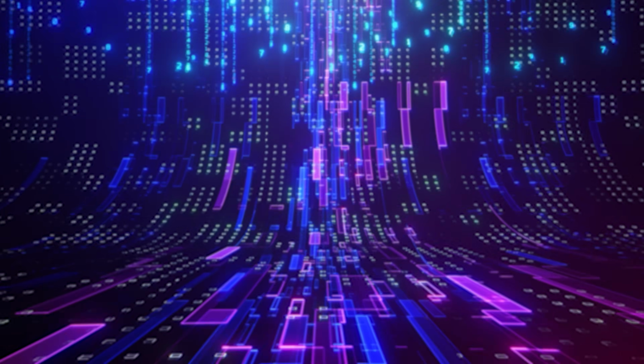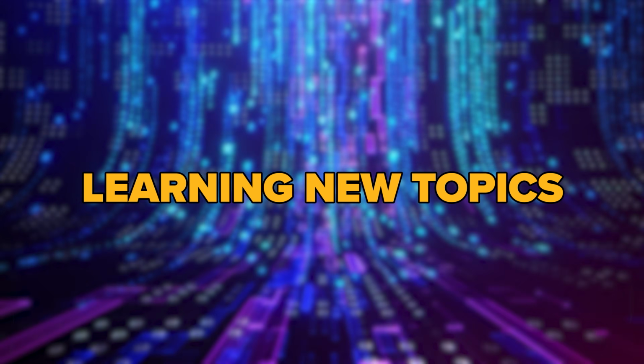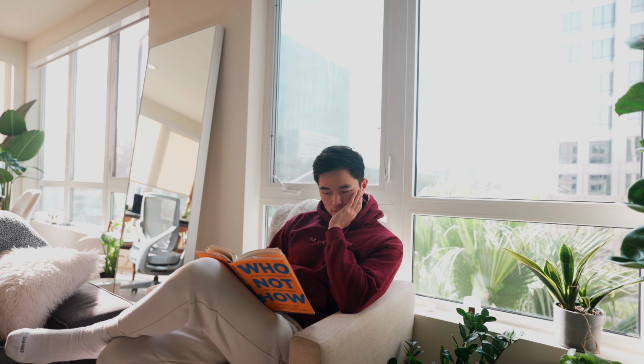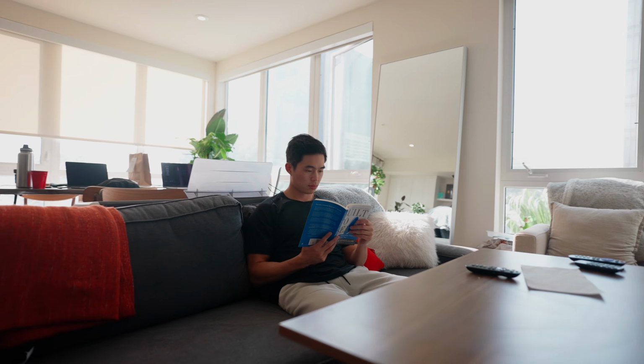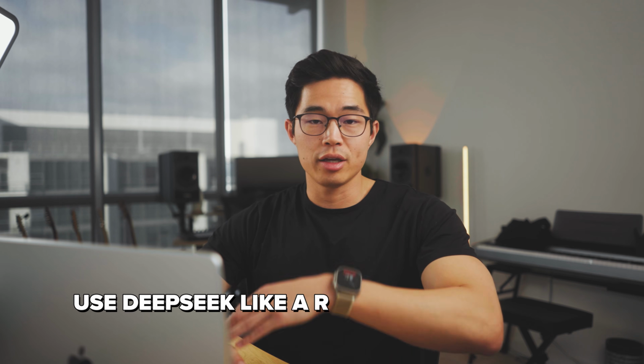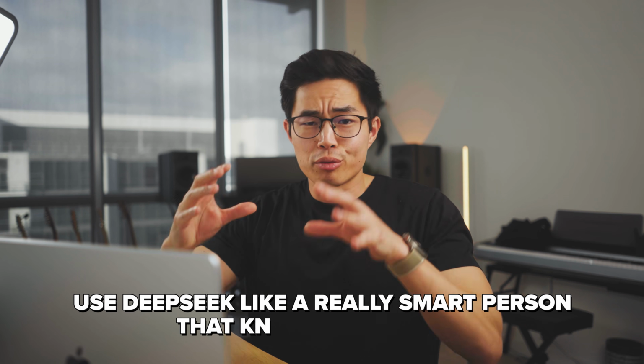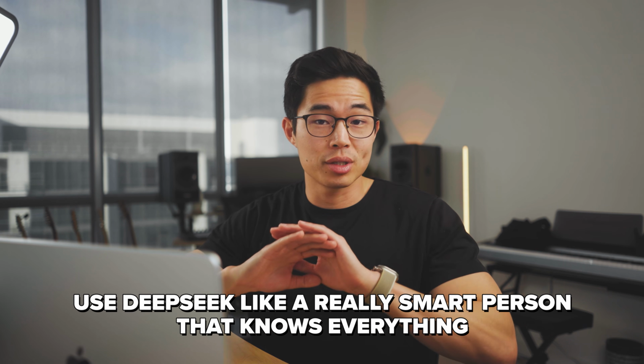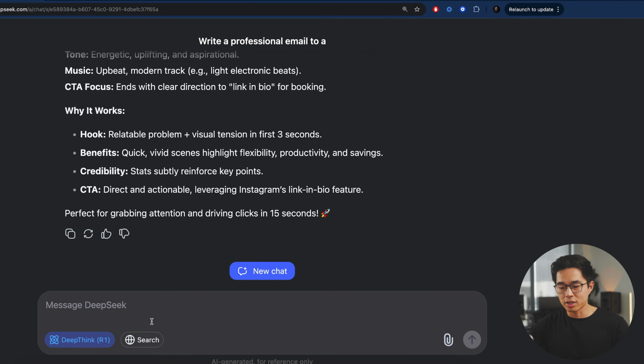The next use case I want to talk about is learning new topics using DeepSeek. I personally think that learning is one of the most important things that everyone should be doing every single day. So you can basically use DeepSeek like a tutor, a mentor, basically a really smart person that knows everything. And so what I'm gonna do right here is click on this search button. This allows it to actually search the internet, which can be helpful. We can search something like explain quantum computing in simple terms. I don't even know what this is, so let's go ahead and search that.